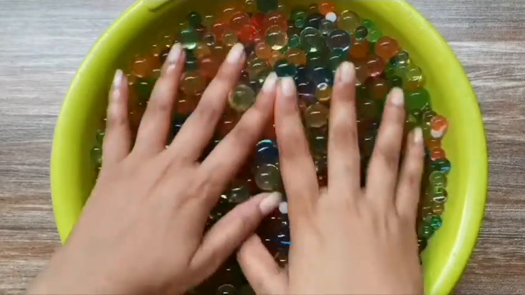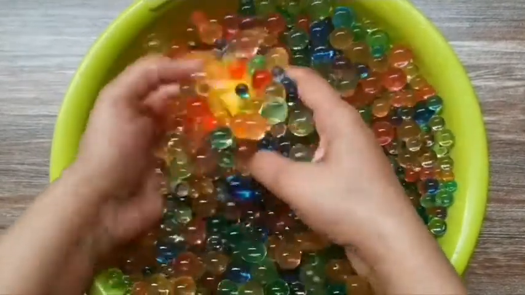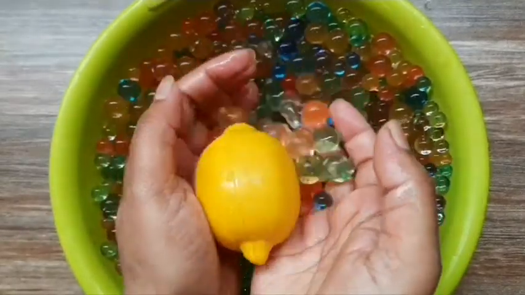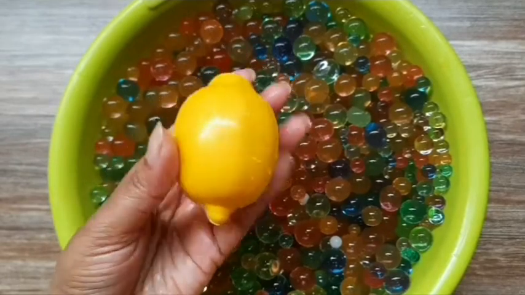Find the vegetables again. Look, what is it? It's a lemon.